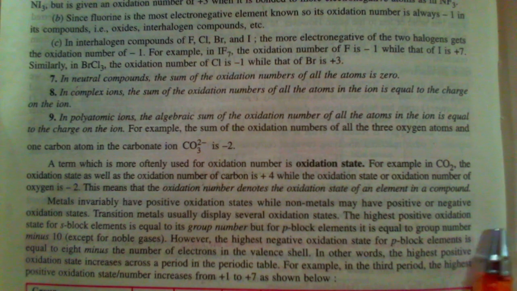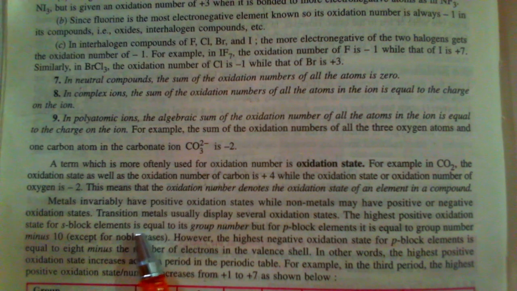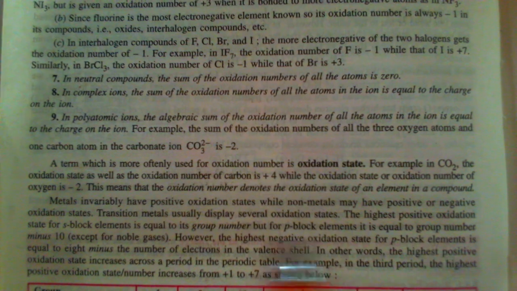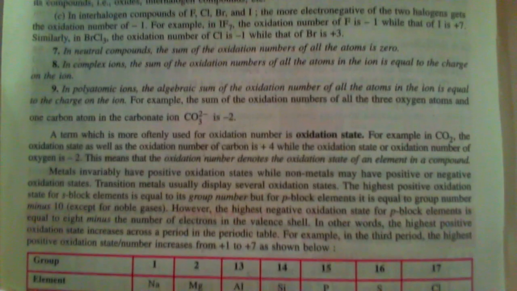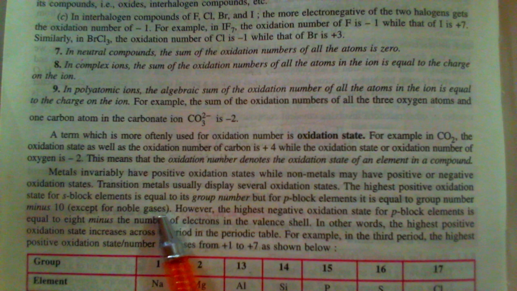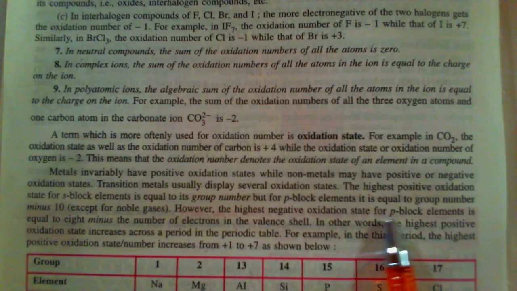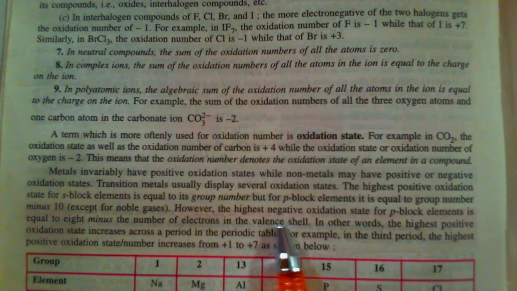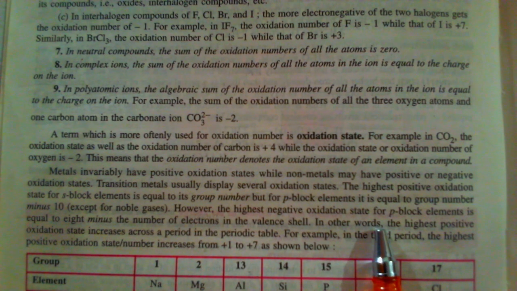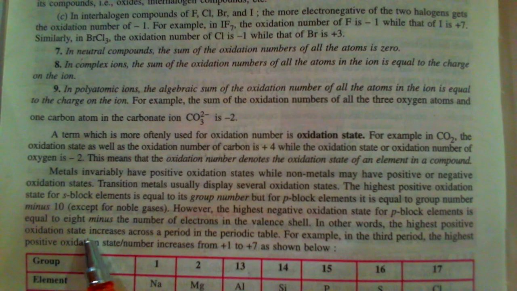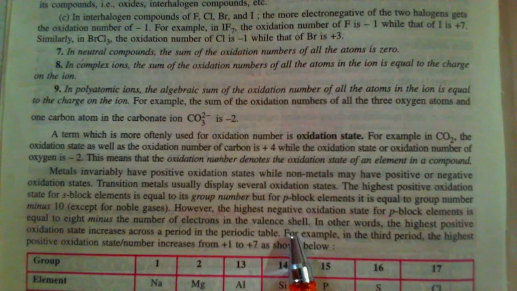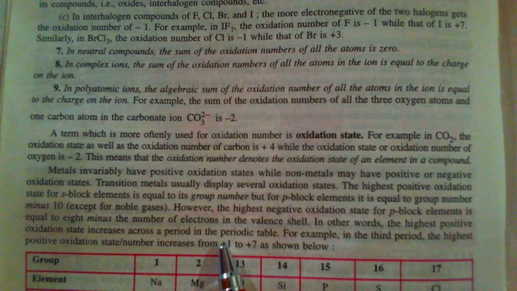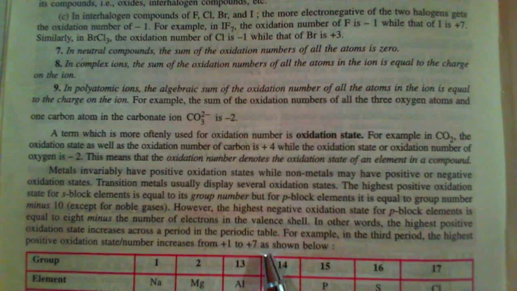The highest positive oxidation state for S block element is equal to its group number, but for P block element it is equal to group number -10, except for noble gases. However, the highest negative oxidation state for P block element is equal to 8 minus the number of electrons in the valence shell. In other words, the highest positive oxidation state increases across period and is predictable. For example, in the third period, the highest positive oxidation state number increases from +1 to +7 as shown.